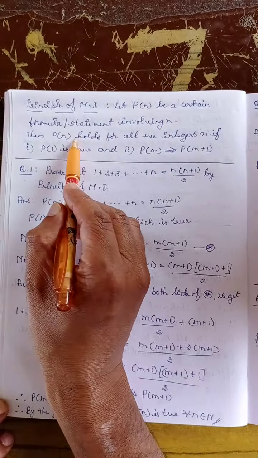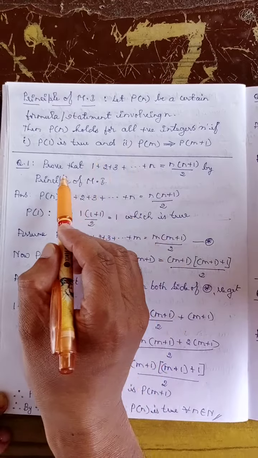Then P of n holds for all the positive integers n if first we verify that P of 1 is true. If P of 1 is true, then we assume P of m, which should imply P of m plus 1. Related to this we can see the problem.